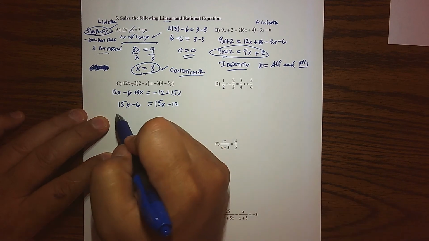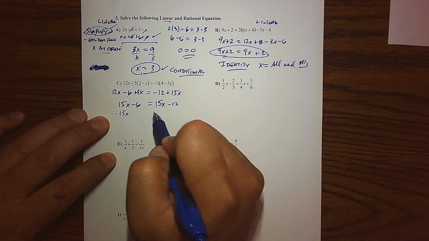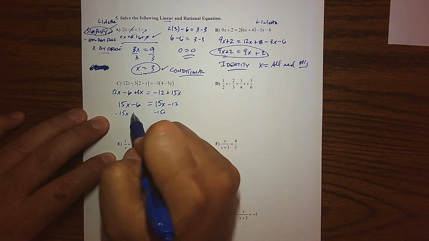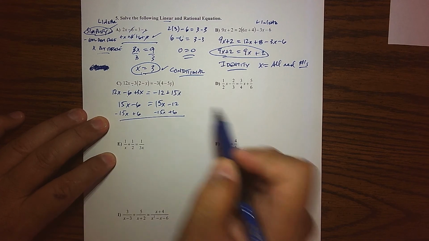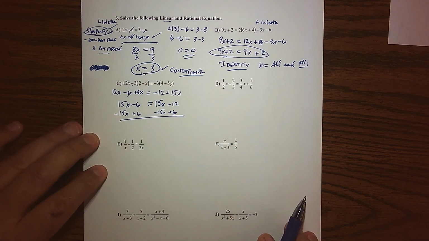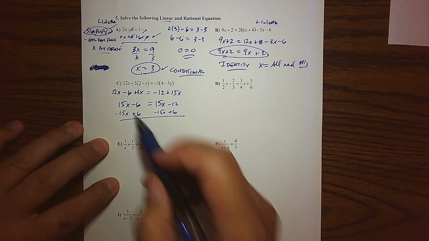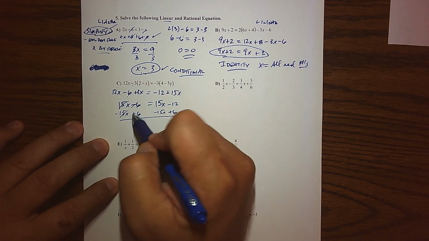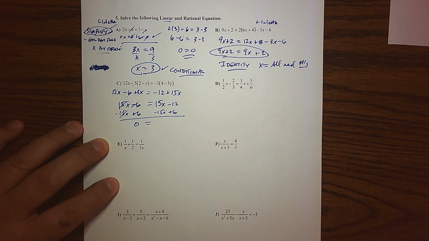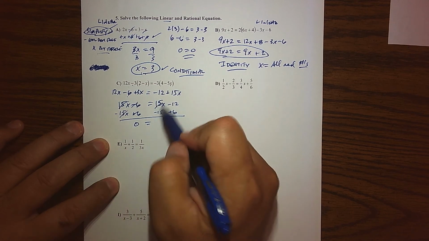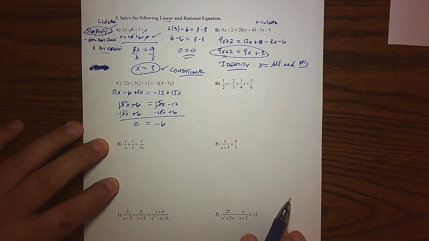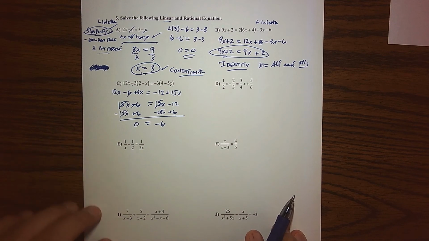All right, if I continue on to start my balancing act, how about I subtract 15x from both sides and add 6 to both sides? We'll notice that on this side everything cancels out, so we're left with 0. And on this side, we're left with negative 6. So that is, again, another kind of odd situation.